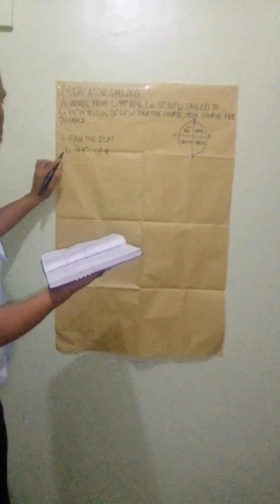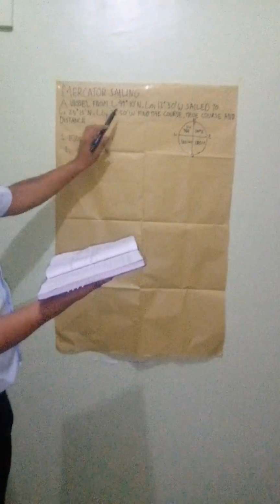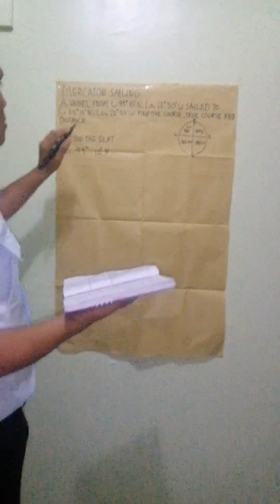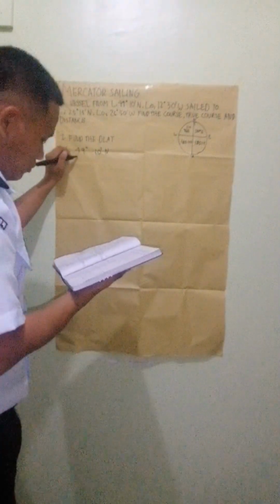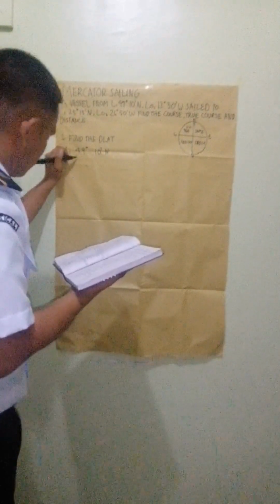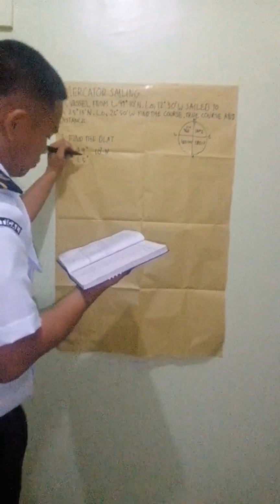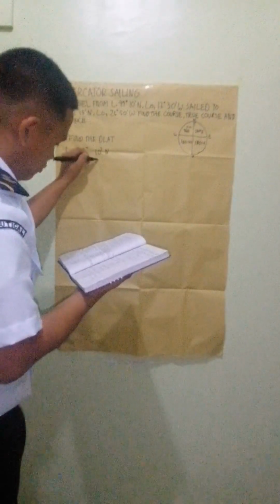The latitude 1 is 49 degrees and 10 minutes north. This is the latitude 2, 25 degrees and 15 minutes north.